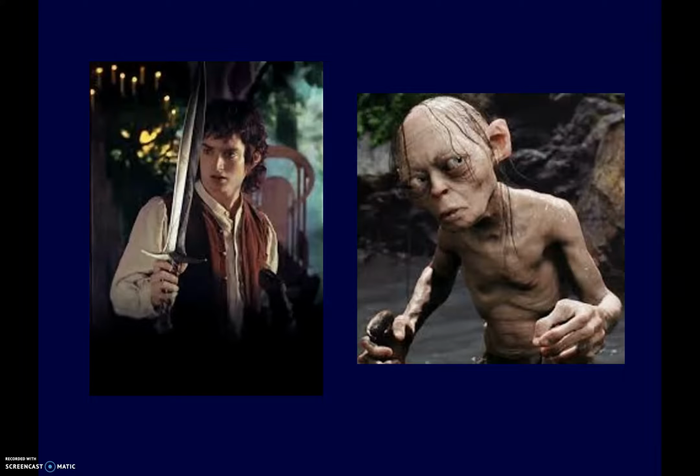It's just the ring of power corrupted him. And in the end, Frodo was tempted by the ring just like Gollum was. So the fact that they are opposites doesn't really matter in the sense that they are also very similar. So J.R.R. Tolkien used them as foils of one another in a really interesting way.